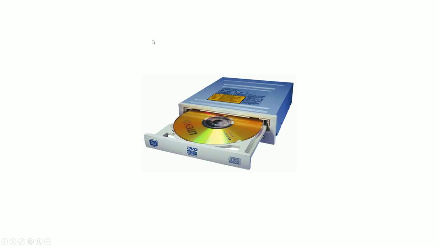This is your optical drive. They used to have CD drives, which are now obsolete. Now they have DVD drives. Now with the advent of Blu-ray and the previous competitor, which was the HD DVD, which I don't believe exists anymore, they'll each have their own drive.